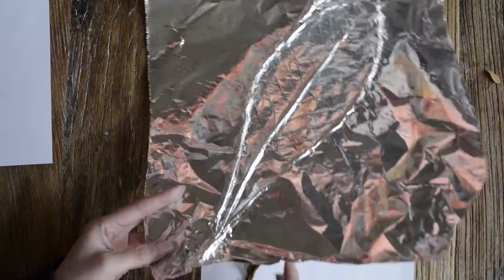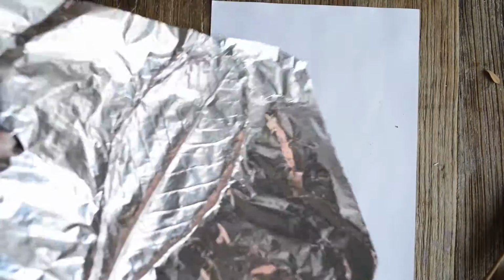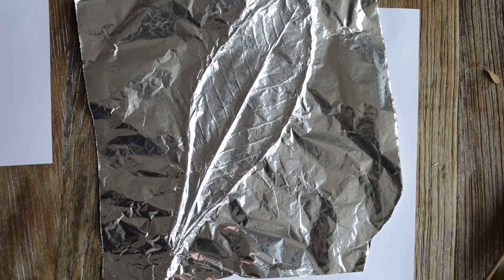Alright. Now, that's my leaf imprint. Now this piece of foil needs to go somewhere safe, because we're going to use it for our next lesson.